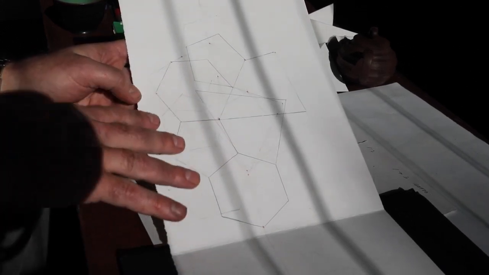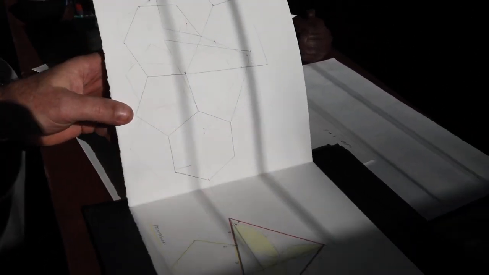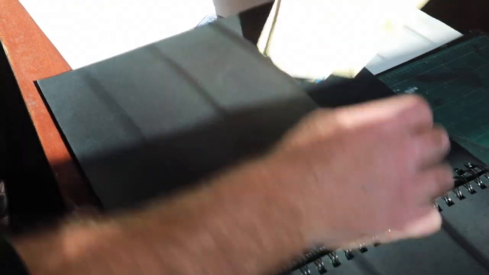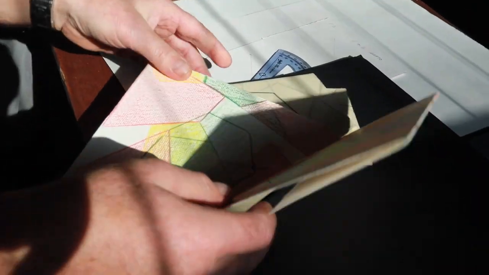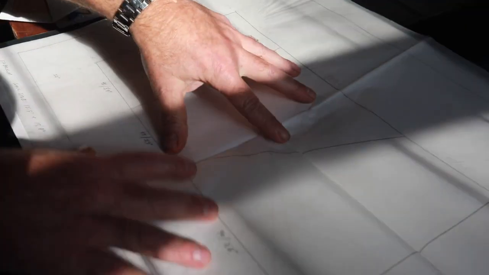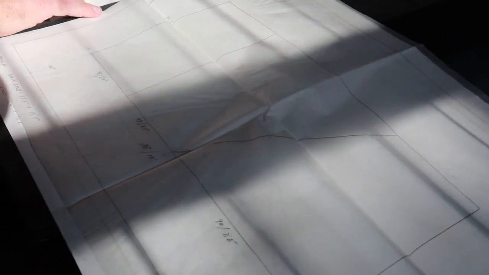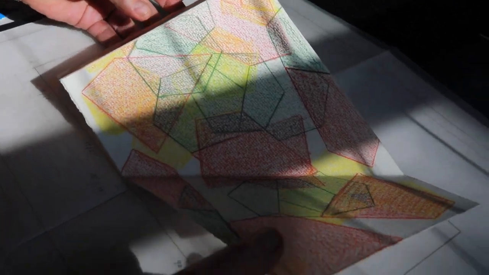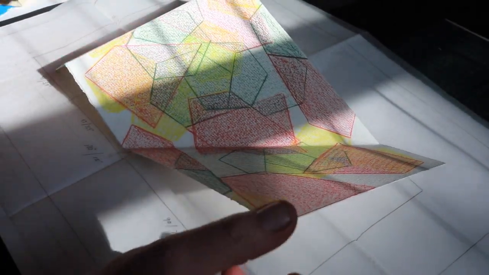So once I figured out that this worked, I started to do these renderings, just trying to play with the idea. And this will fold out here. And I tried to see if I could get this shape to work in the space.